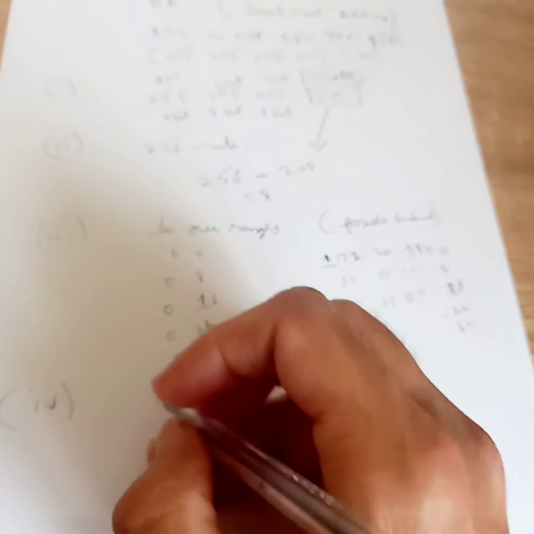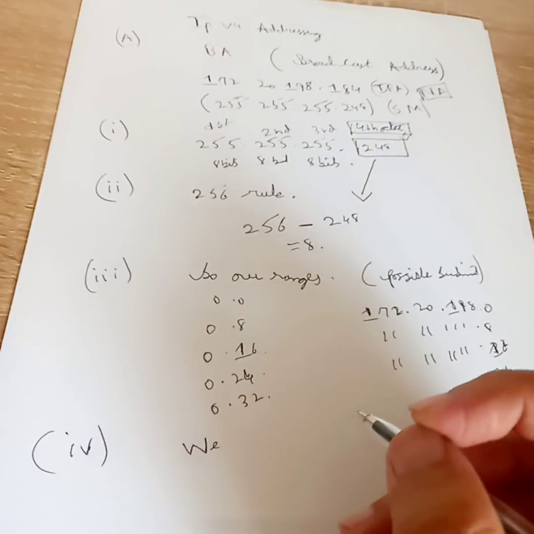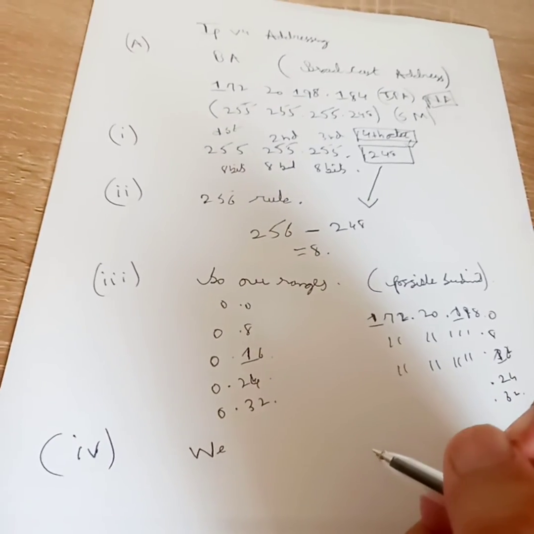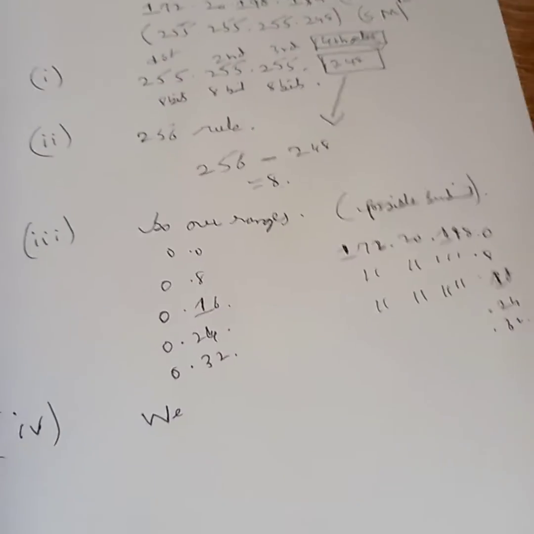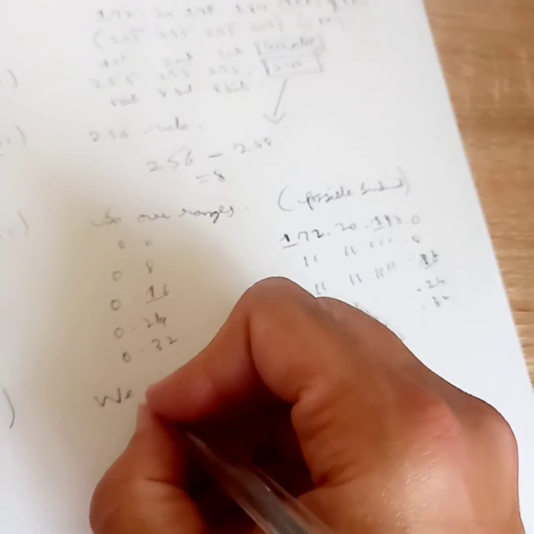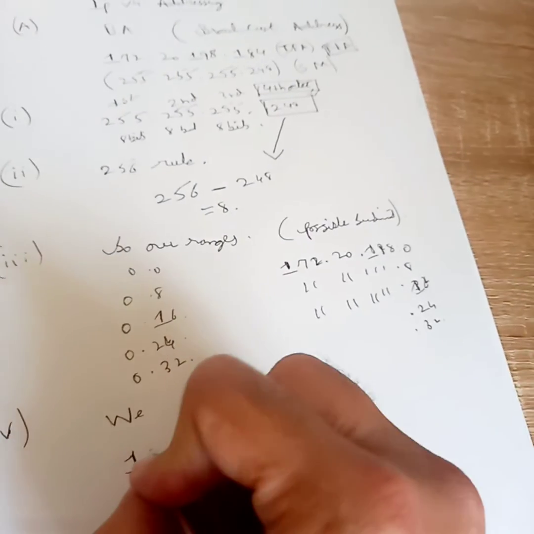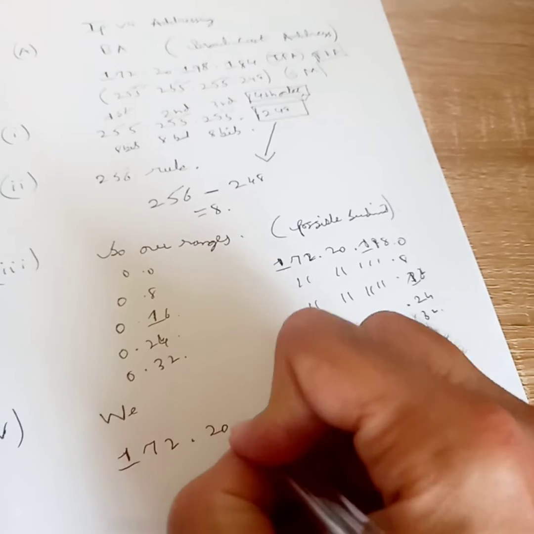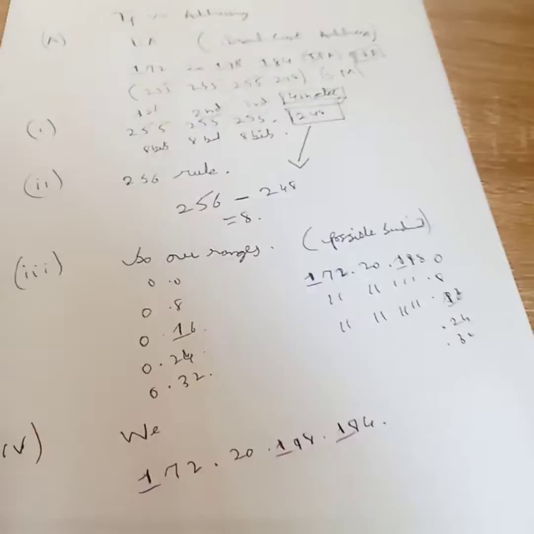Now what we've got to do is see whether 184 can actually be divided by something. So when I say 184, as we know, our IP address is 172.20.198.184.